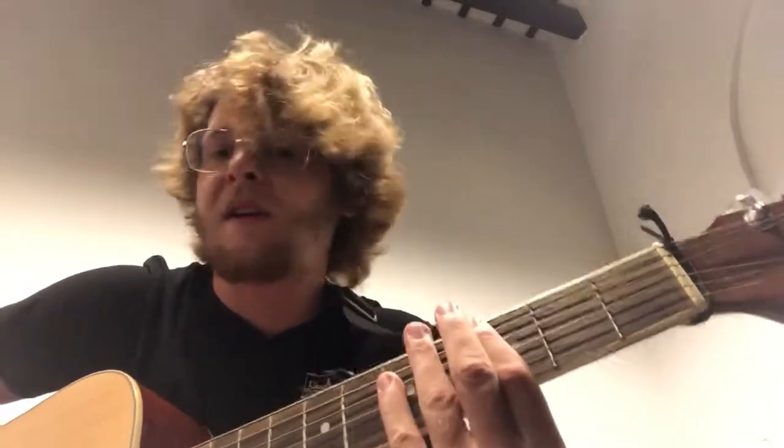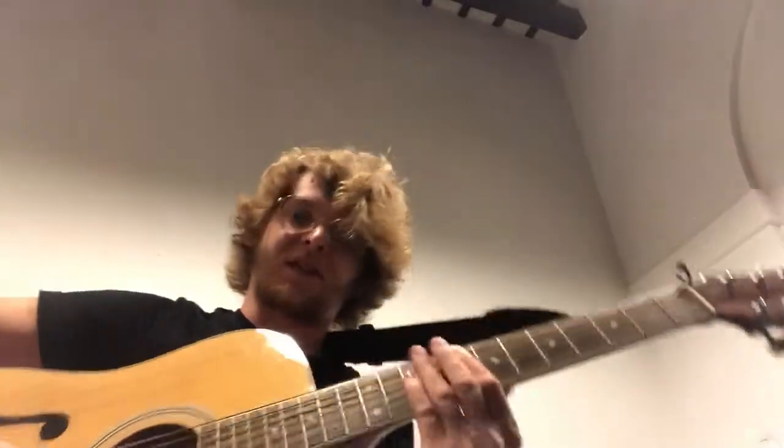Since all of our scales are the same shape, and we have chords that are going to be the same shape, that means that if I'm in the key of C, I can go C chord, F chord, G chord. Now I can just take this anywhere. Let's just do a random one.